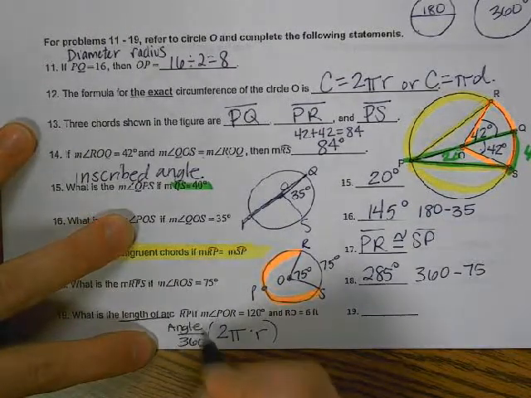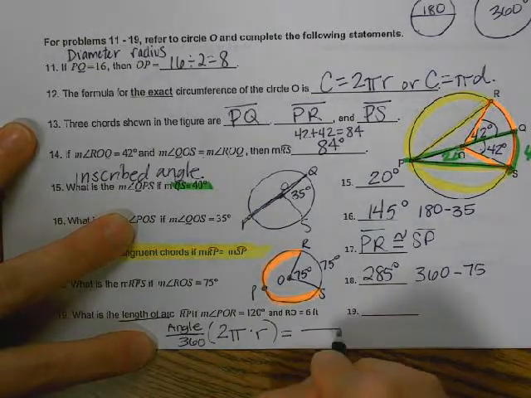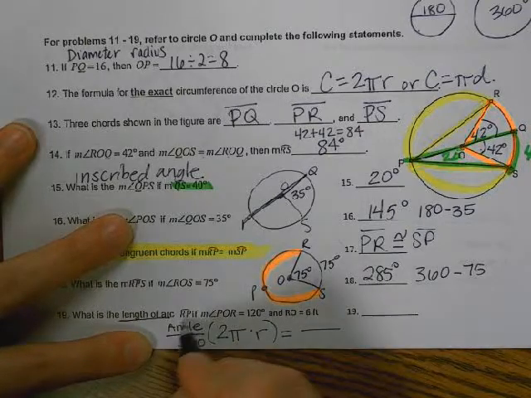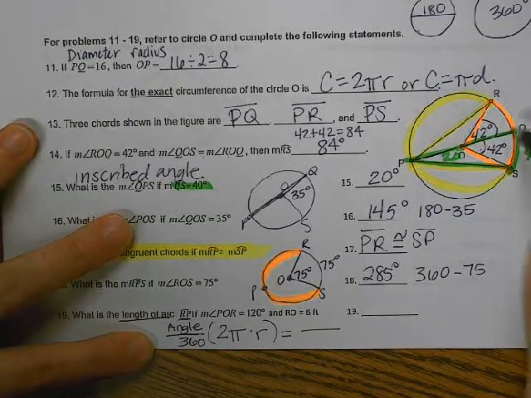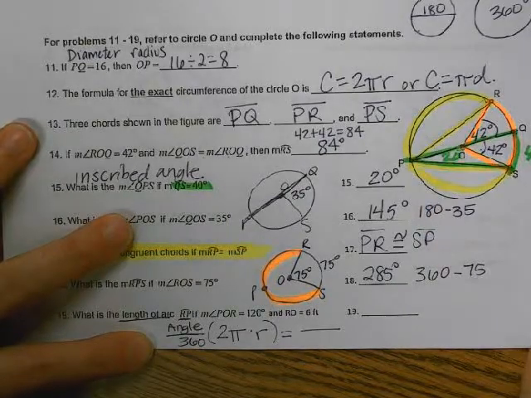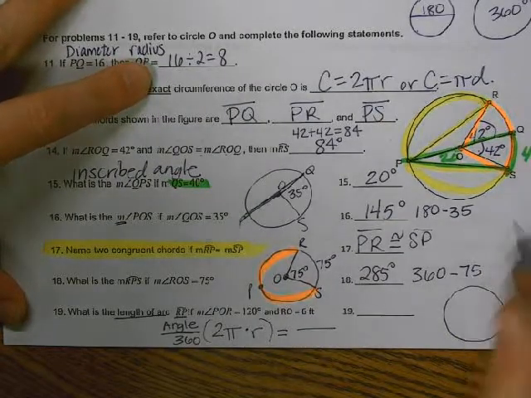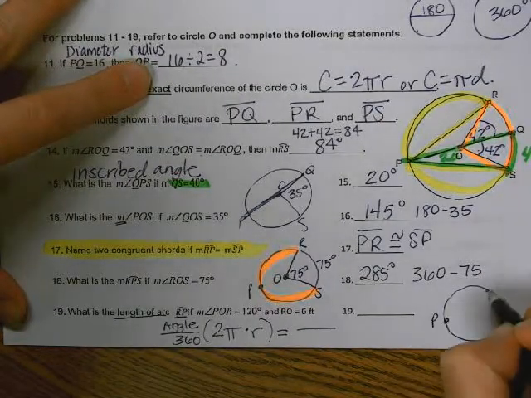And you put your angle on top over 360 times 2 pi r. So it says, what is the length of arc RP? So RP is this part right here. Let me just draw this circle because it's a little wild. So they want to know from R to P.